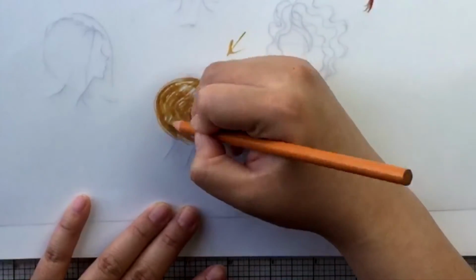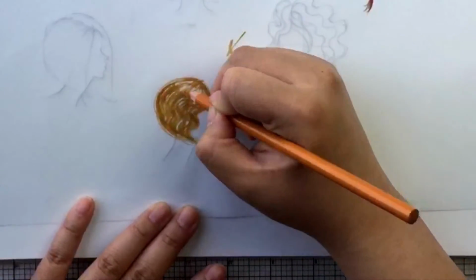And this hairstyle doesn't have a lot of wisps because it's kind of gelled really close to the head.